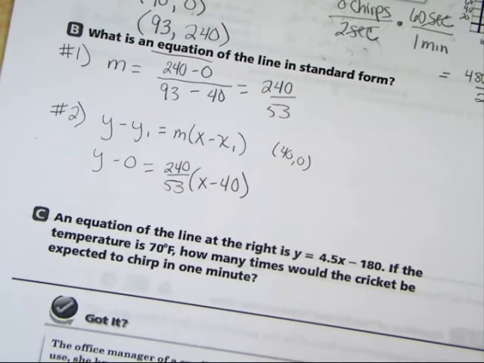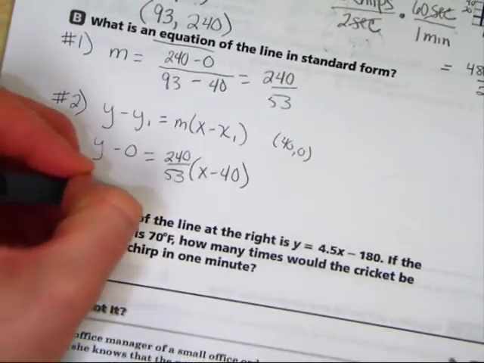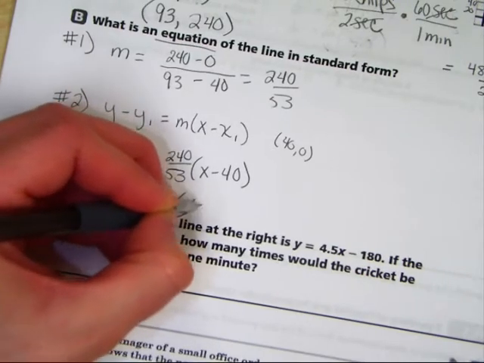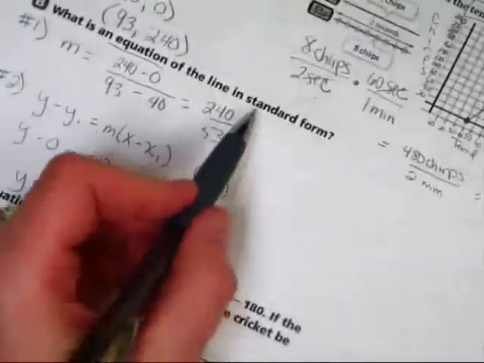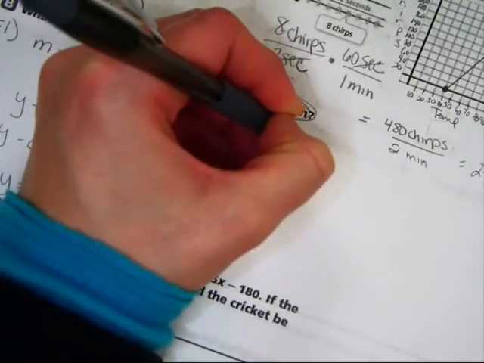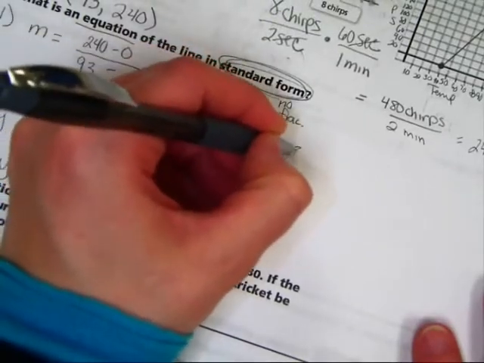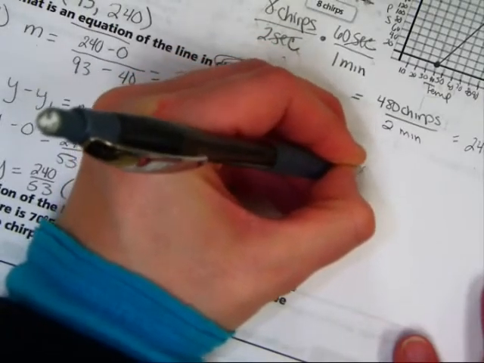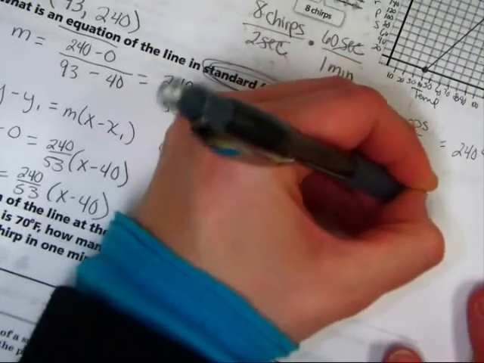Well, they need this in standard form, so what I'm going to do now is get rid of that 0. I'm going to make it nice and pretty and say y equals 240 over 53 times x minus 40. Now I'm going to clear my fractions because they want it in standard form. Standard form means no fractions. They're really challenging you on this problem. So let's go over here. This is step number 3 if you're following along. I'm going to clear my fractions, and I'm going to do that by multiplying by 53.